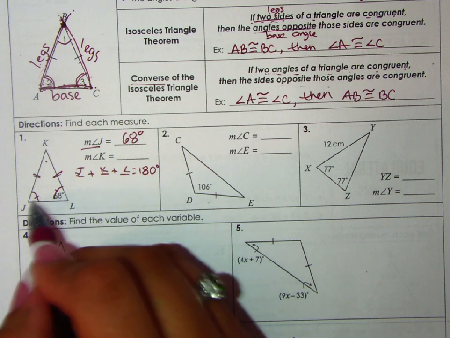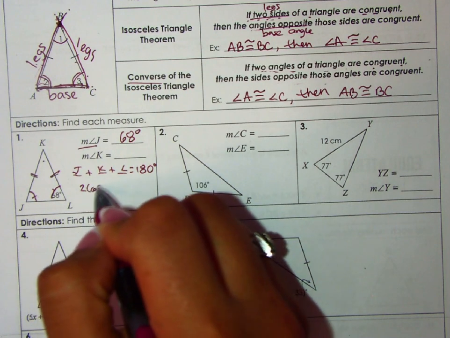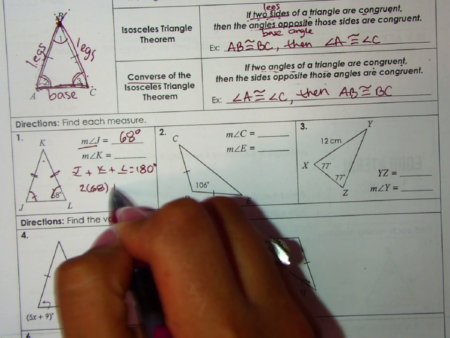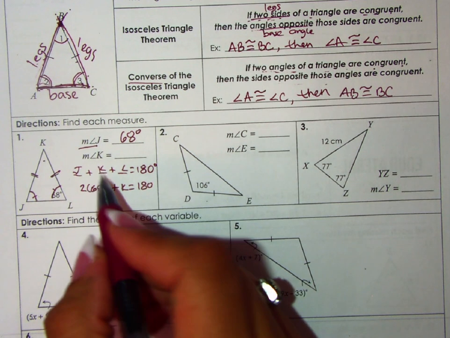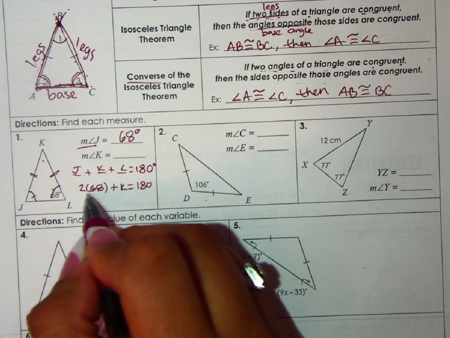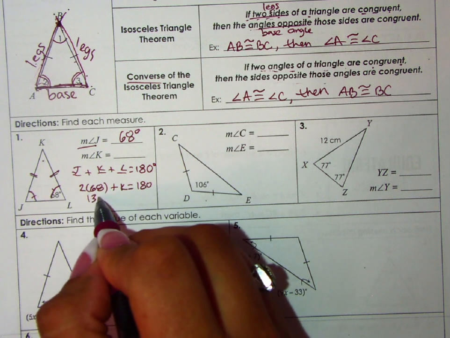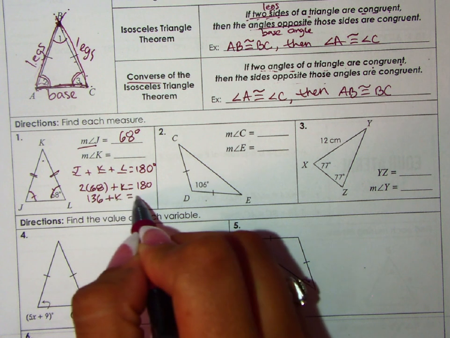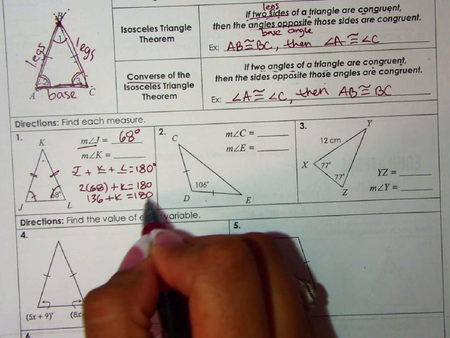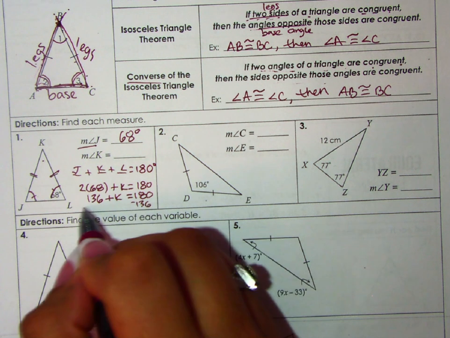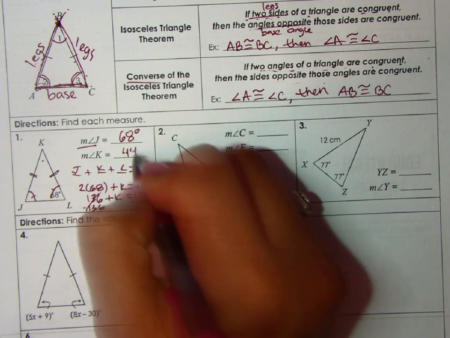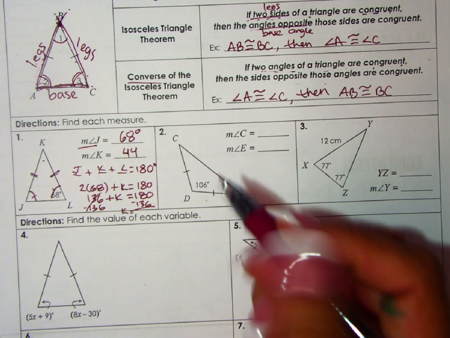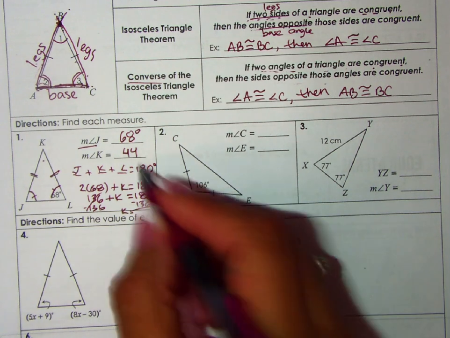Since we already have the 68s, we can say 2 times 68 plus K equals 180. When we multiply 2 times 68, we're going to get 136, and then 136 plus an angle will give you 180. So we subtract 136 from both sides, and K equals 44. All right, so that's how you will find those two values.